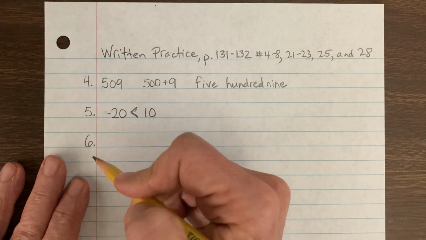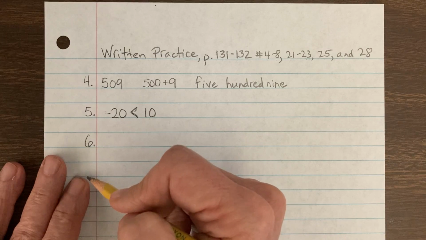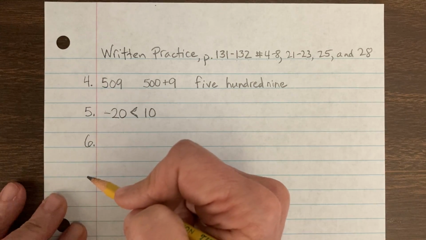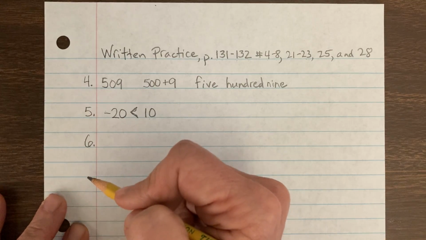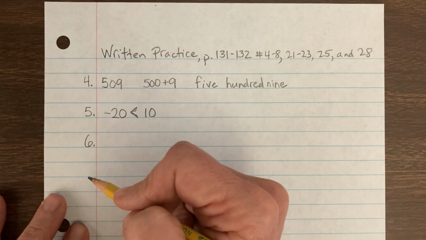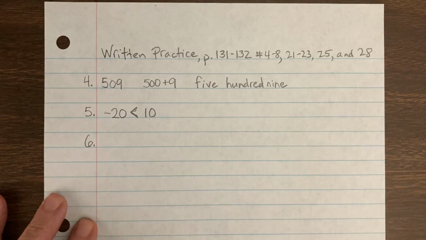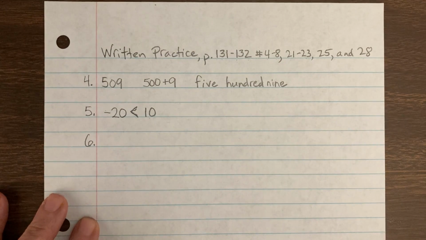Number 6. The temperature one winter day in Iron Mountain, Michigan is shown on the thermometer. Write the temperature in degrees Fahrenheit and in degrees Celsius. So there's two thermometers and one is in Fahrenheit. You can see that the temperature is below 40 degrees.